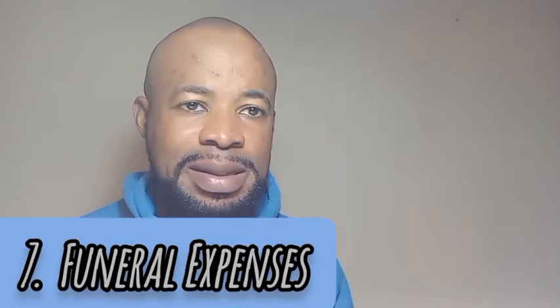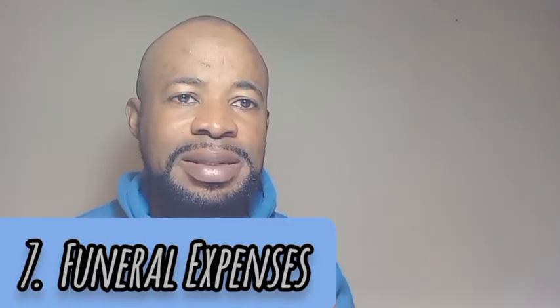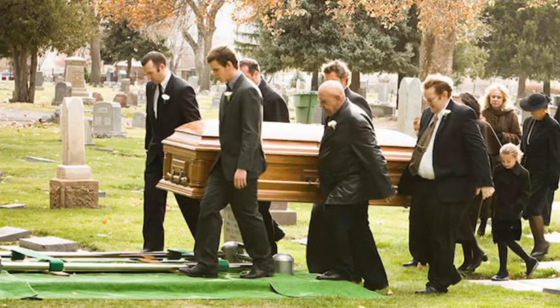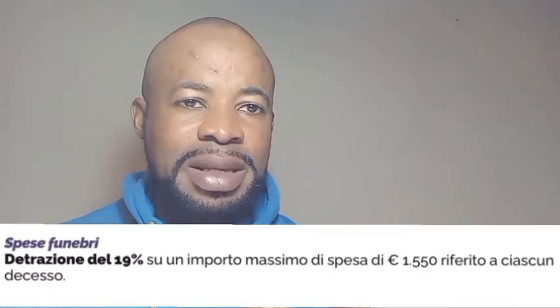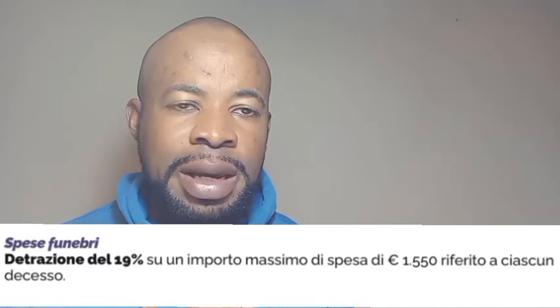yearly income. Number 7 is funeral expenses. The amount you spent burying a loved one, the record must be there, up to a maximum amount of 1,550 euros. 19% will be removed from your yearly income.